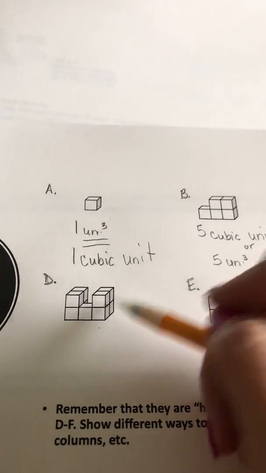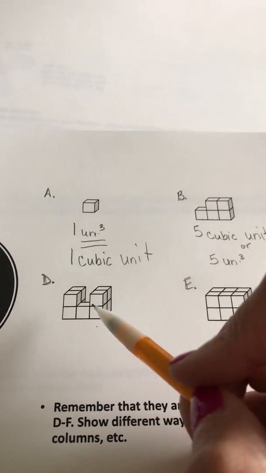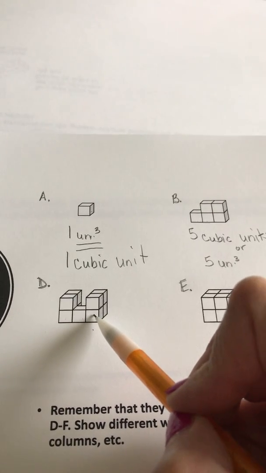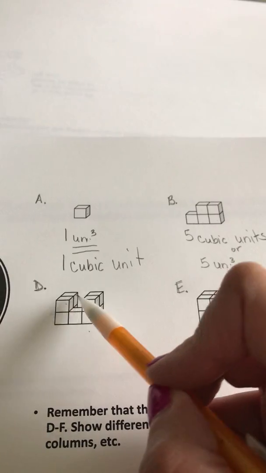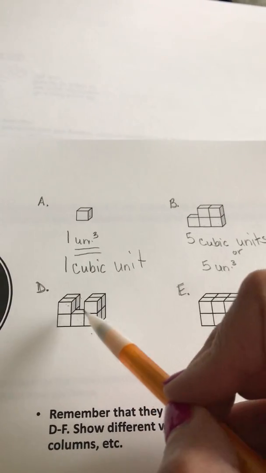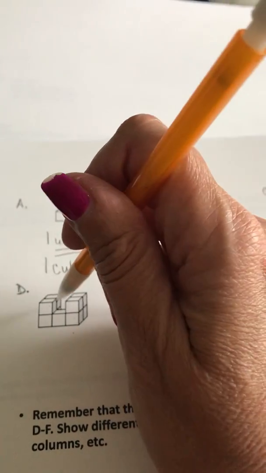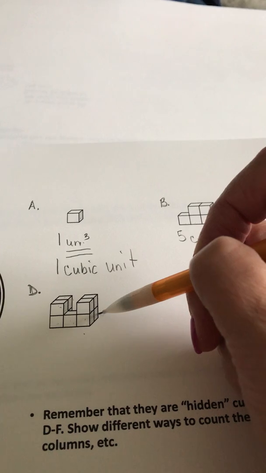I'll do D with you, and then you could do E and F. Here we go. So the bottom, I see 1, 2, 3, and I see that there's 2 layers. So I'm going to say 1, 2, 3, 4, 5, 6.